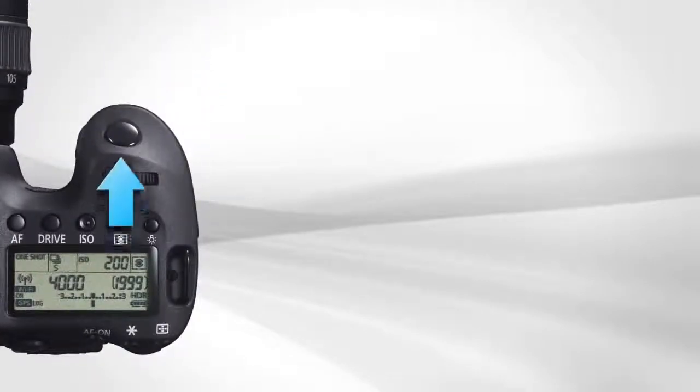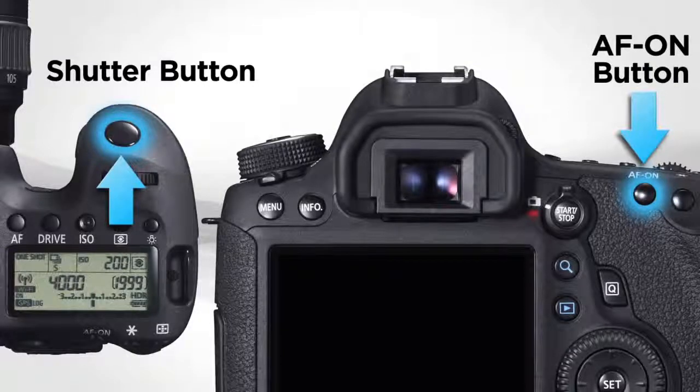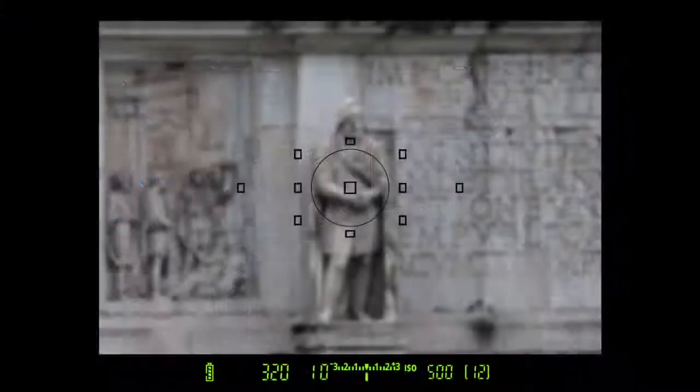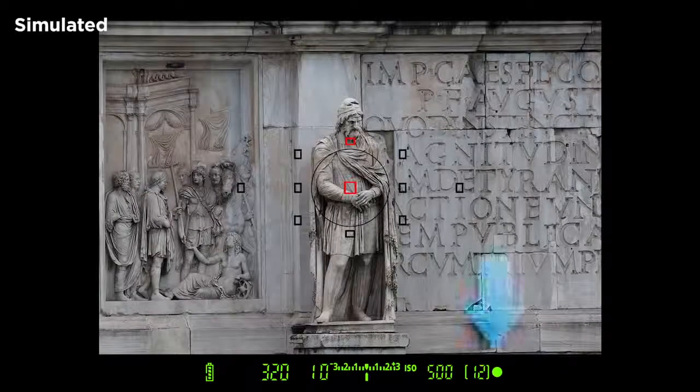One-shot AF is best suited for still subjects. Press the shutter button or the AF on button to activate automatic focusing. When focusing is complete, the AF points that achieved focus will flash in red. A round green focus confirmation light in the viewfinder will appear continuously along with a subtle beep sound.